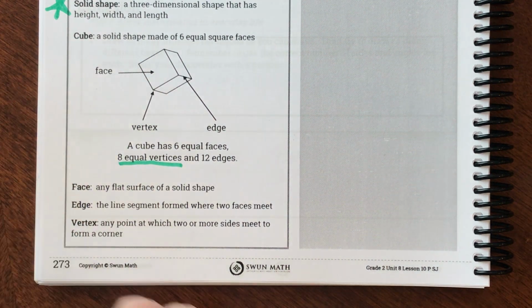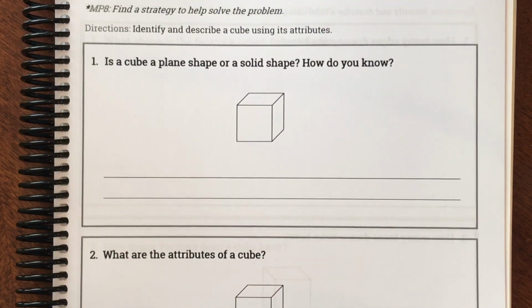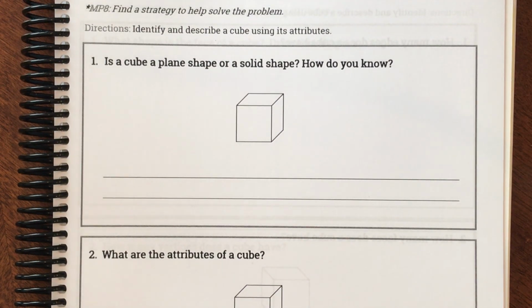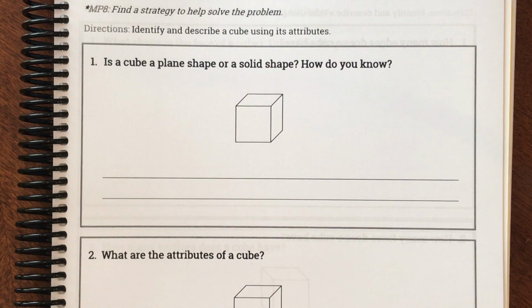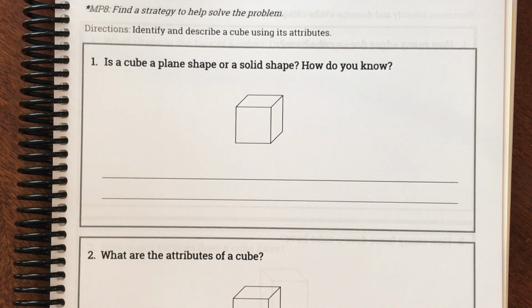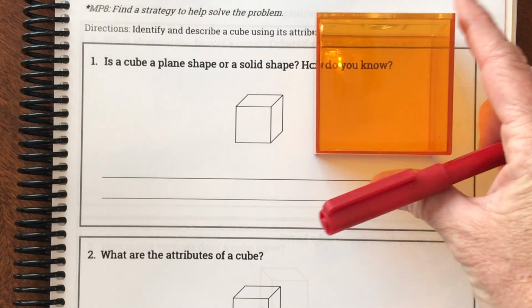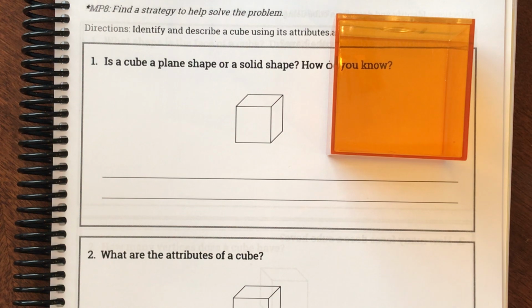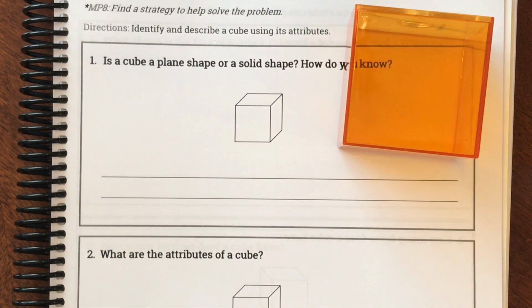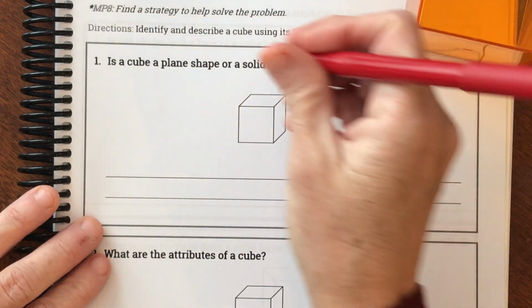All right, I'm going to get started on my first problem. It says, is a cube a plane shape or a solid shape? How do you know? This is a picture of a cube that they're showing me. They want to know if it's a plane shape or a solid shape. Well, what do I know about a plane shape? I know a plane shape is closed. This looks closed, but I also know a plane shape is flat. So I'm going to say it's a solid shape.